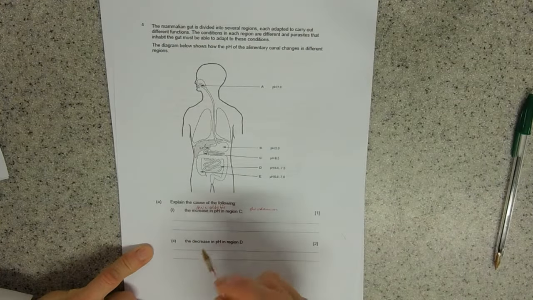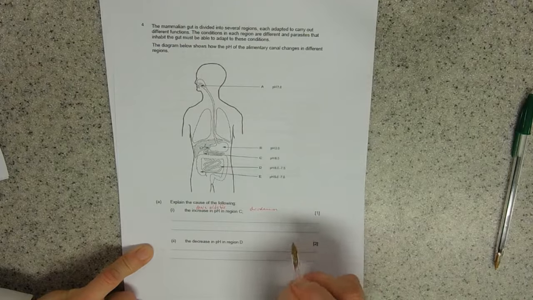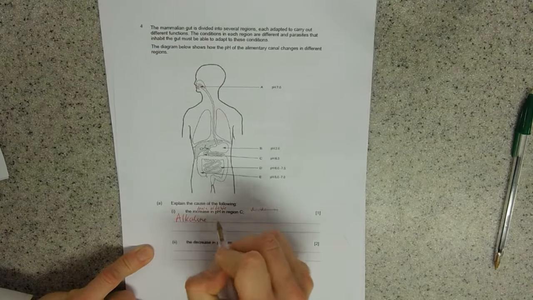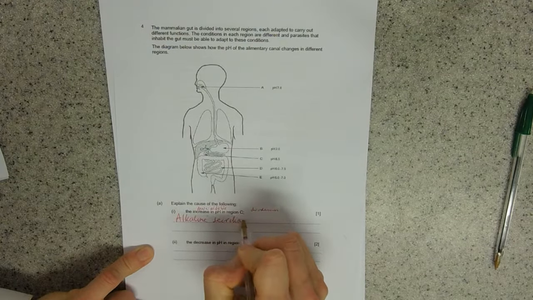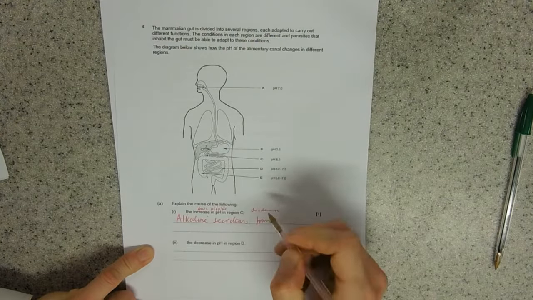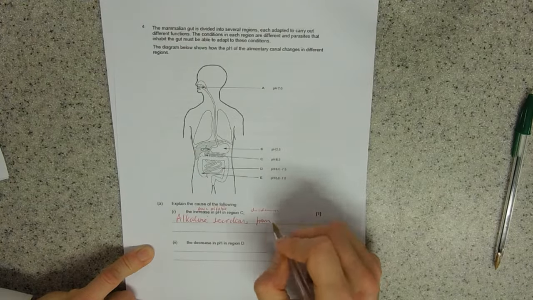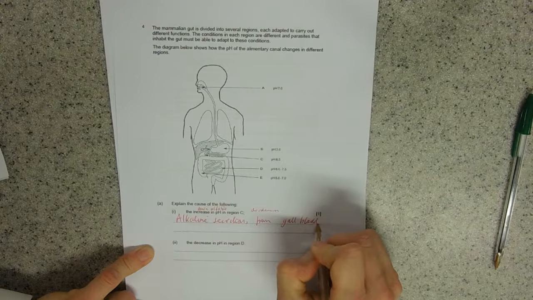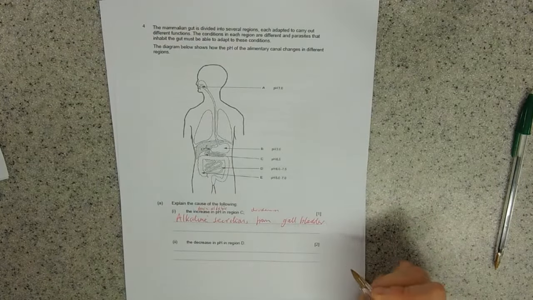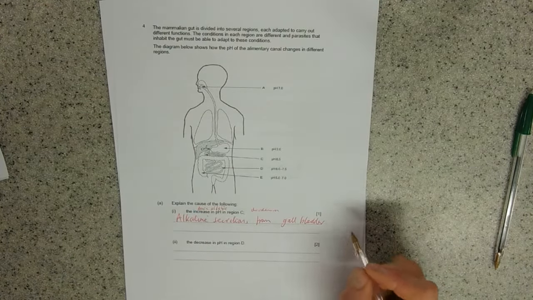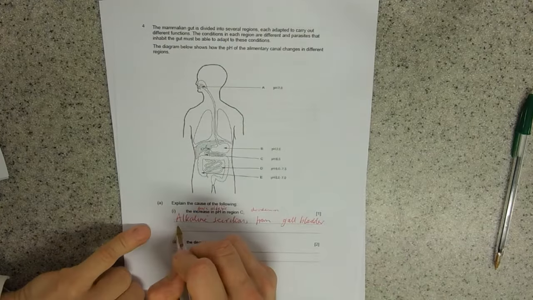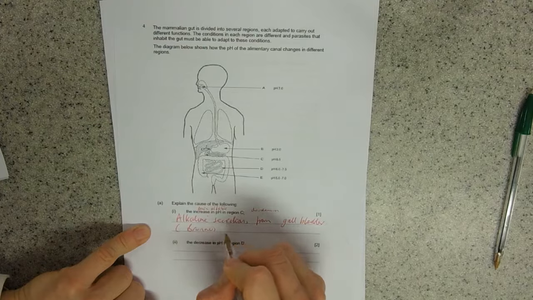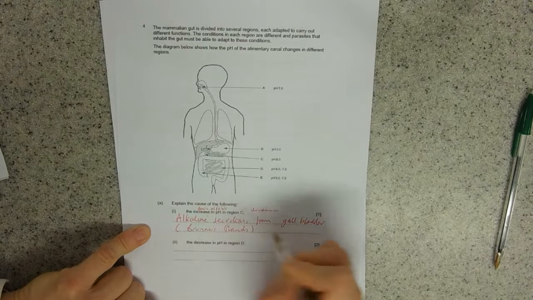So our main answer might be alkaline secretions from the gallbladder. Or you might say bile or mucus and so on. Or we might mention Brunner's glands in the duodenum.